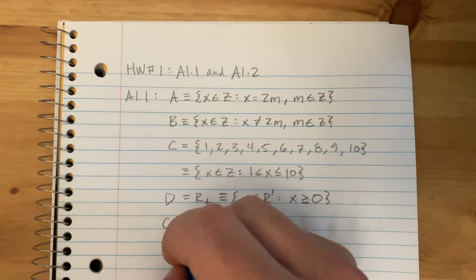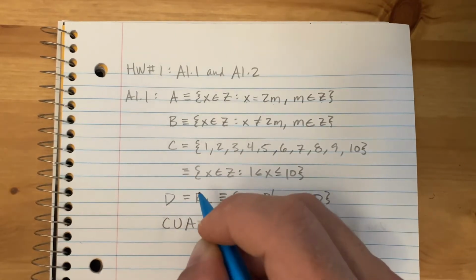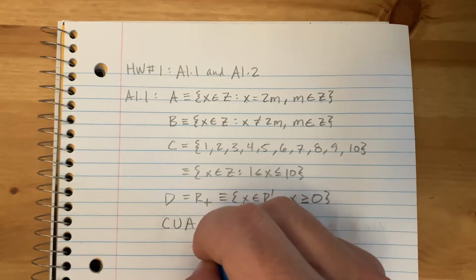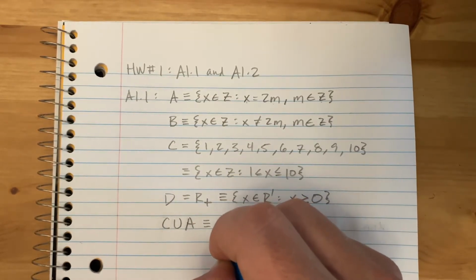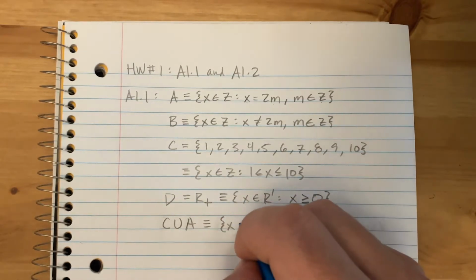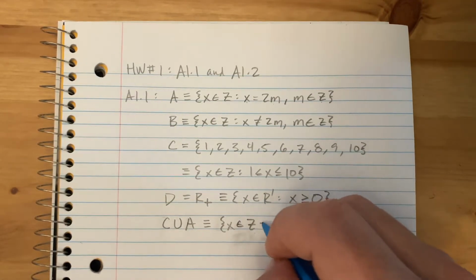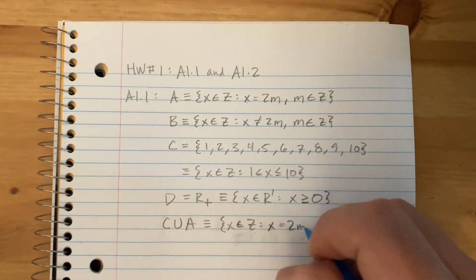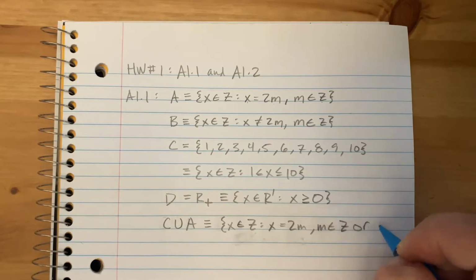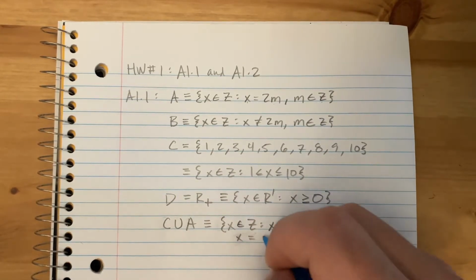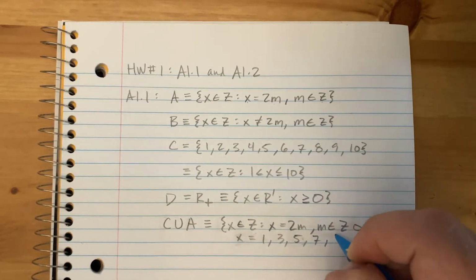Okay, so the first set we're asked to describe is the set C union A. And there's a couple different ways we could describe this. The first way is the set of x's that are elements of the set of integers such that x equals 2m for m an element of the set of integers, or x equals 1, 3, 5, 7, or 9.